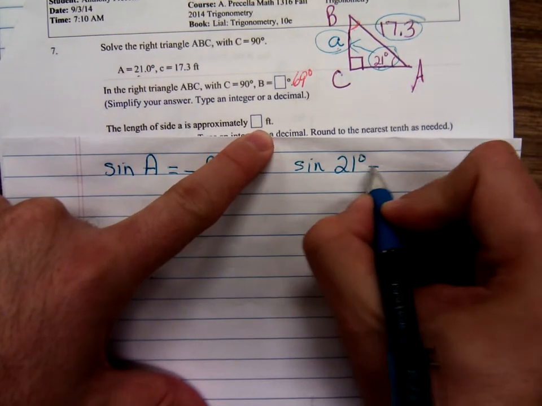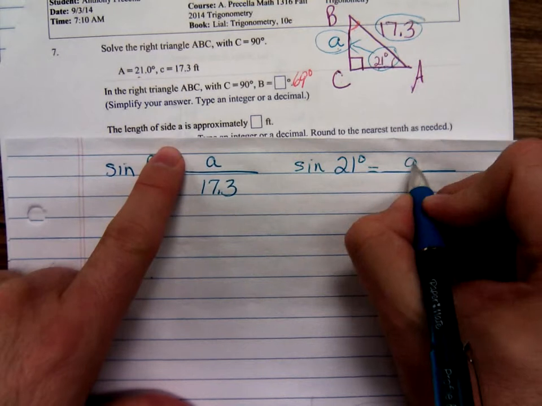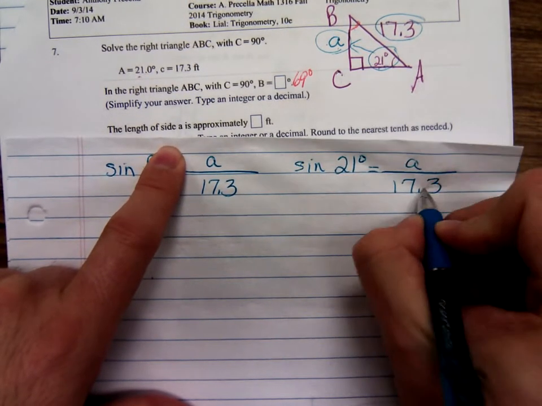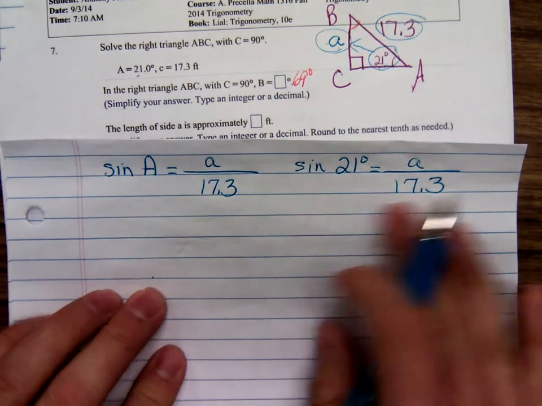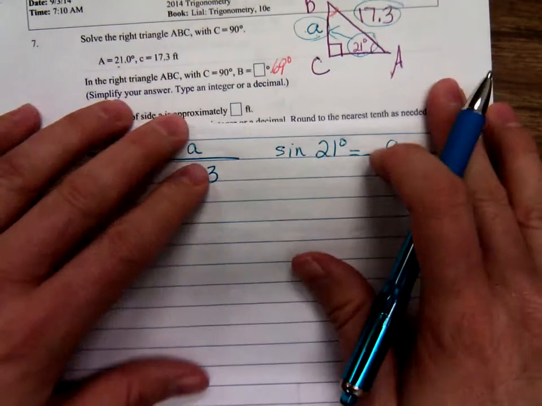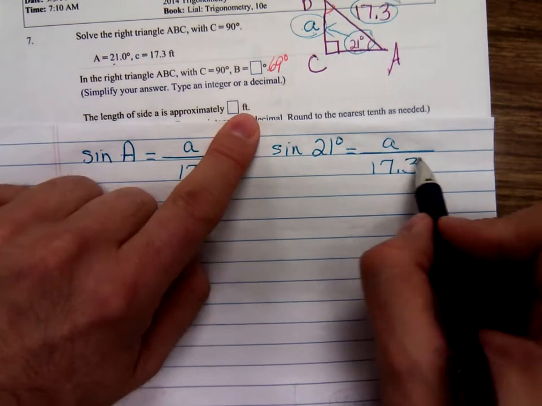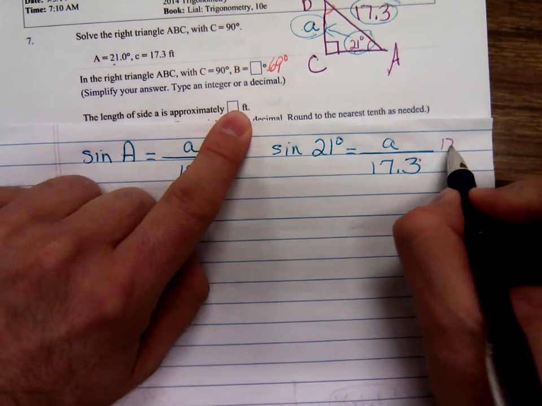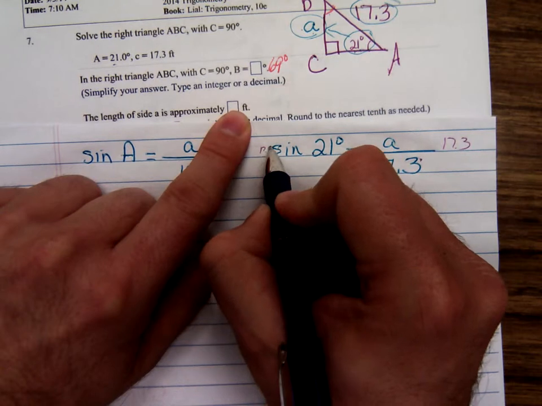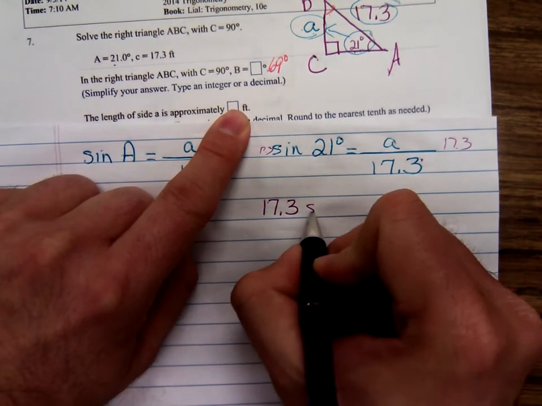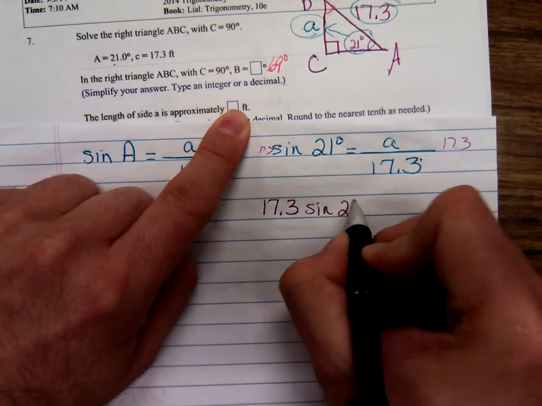It's sine 21 degrees equals opposite over 17.3. So to solve this for lowercase a, I'd multiply both sides by 17.3. So here's what I'm after: 17.3 sine 21 degrees equals a.